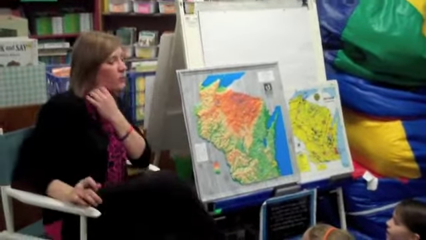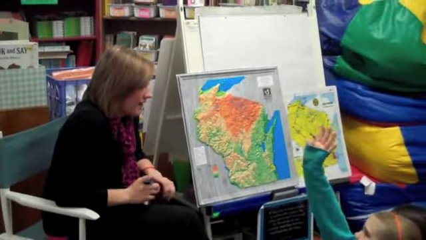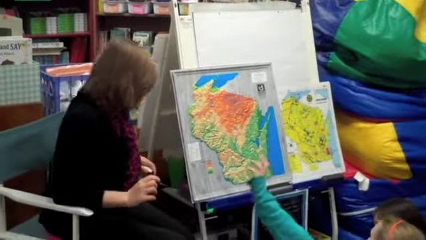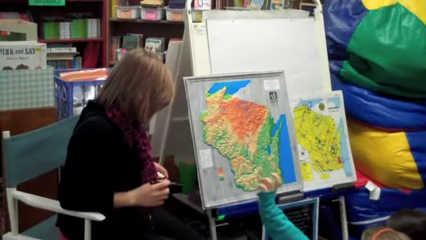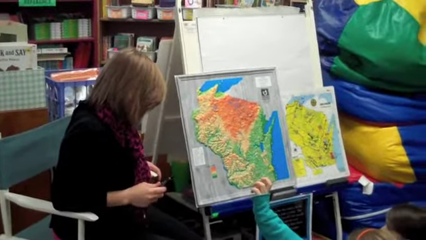Okay, so what is one of our regions we talked about on Friday? Eleanor. Well, I'm just saying, the colors mean, like, green means it's closer to the ocean. We talked about the idea of what the colors meant. Okay, so what's one of the 5 regions that we talked about on Friday? Dylan.